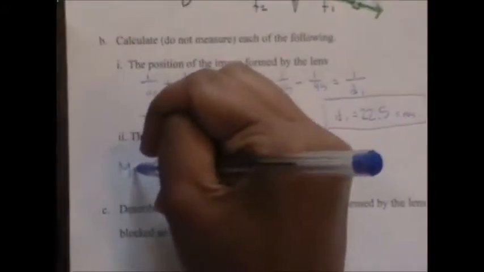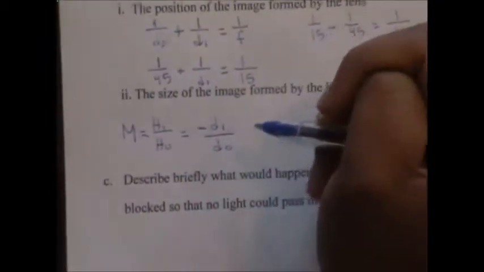Now, to solve the next part of problem B, you need to use the magnification equation, which is height of the image over height of the object is equivalent to negative distance to the image over distance to the object. Now, we are trying to find the height of the image.